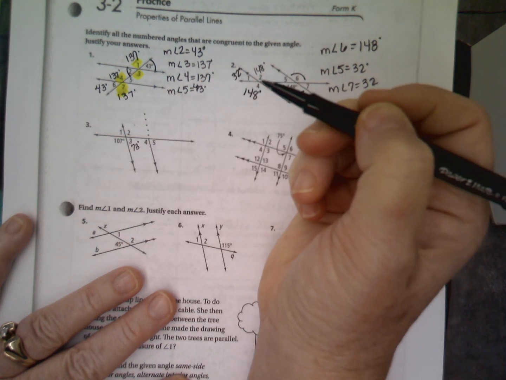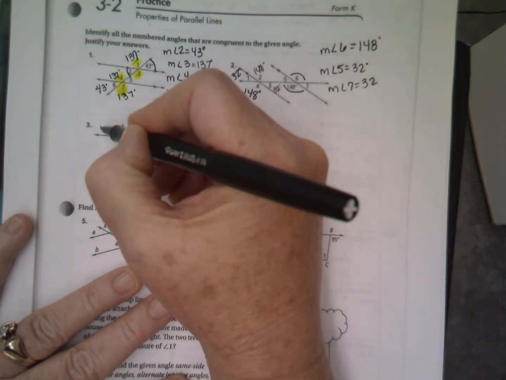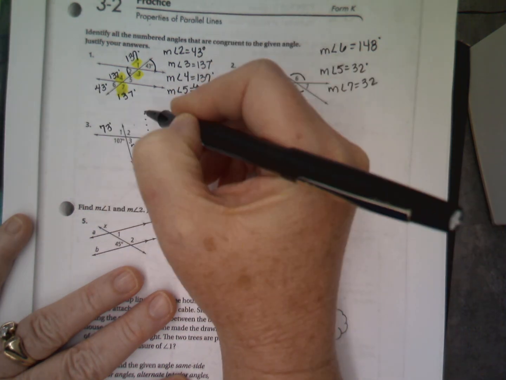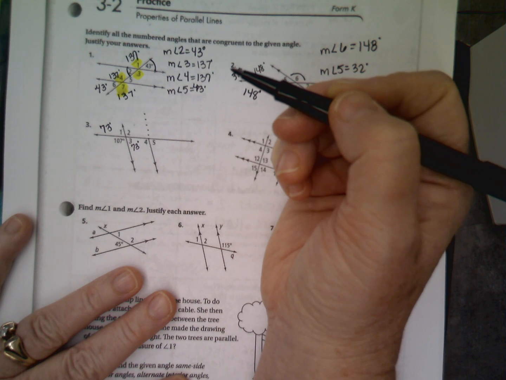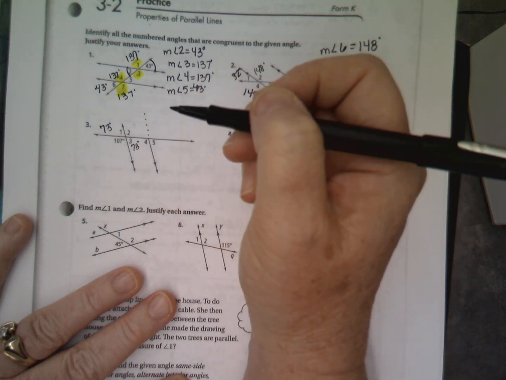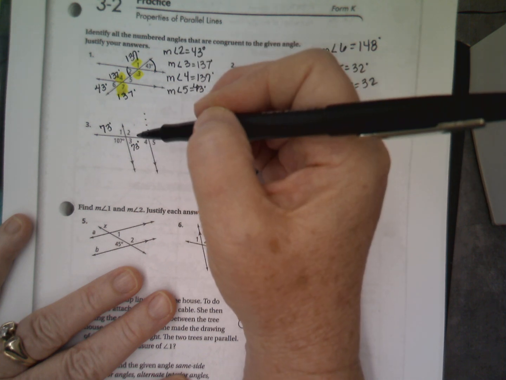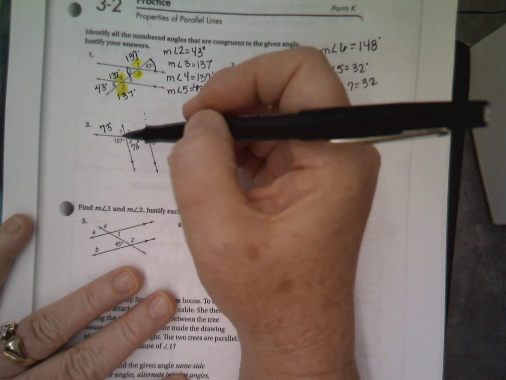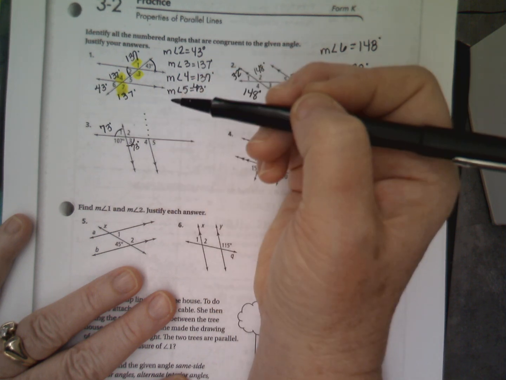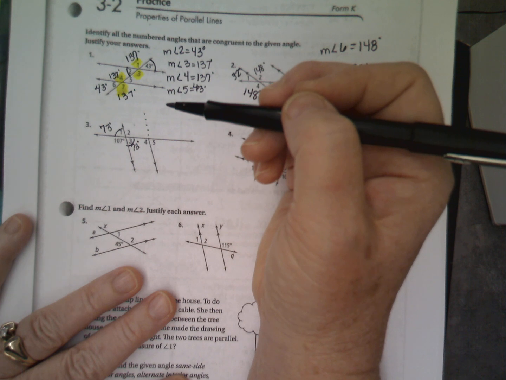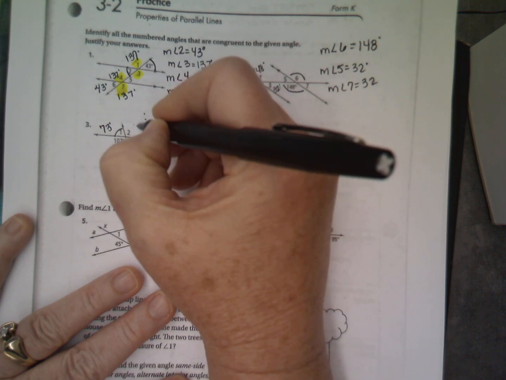Okay, because they are supplementary. Okay, keep going. Good. Three and one right here. Yes. They're vertical though. The word is vertical. Yes. Angle 2. Okay, tell me why.